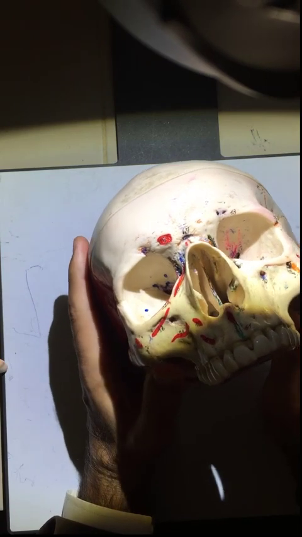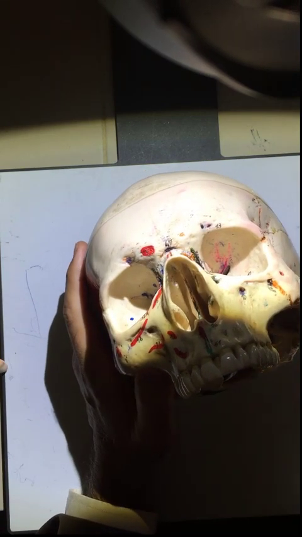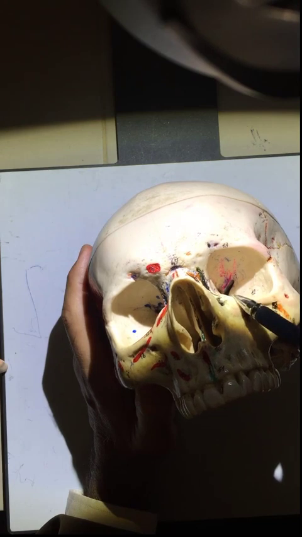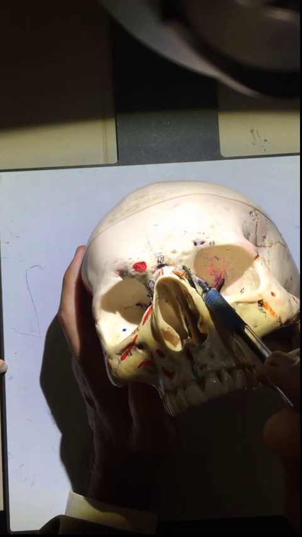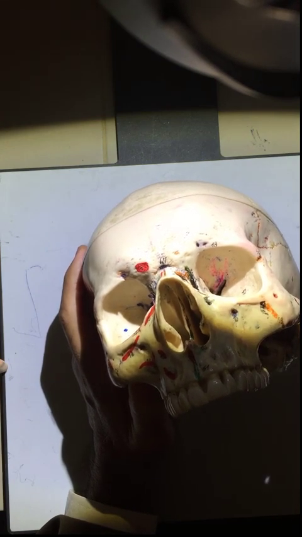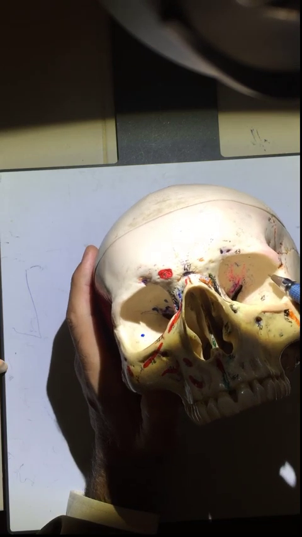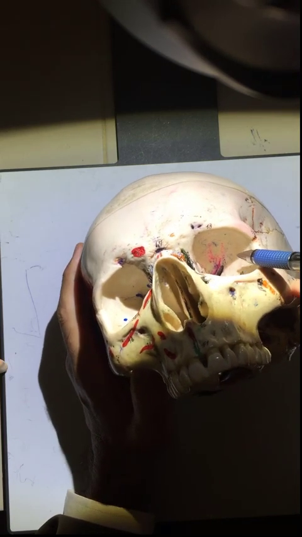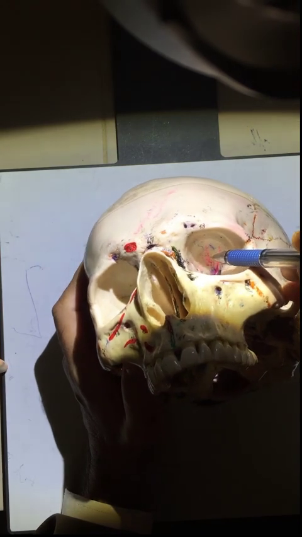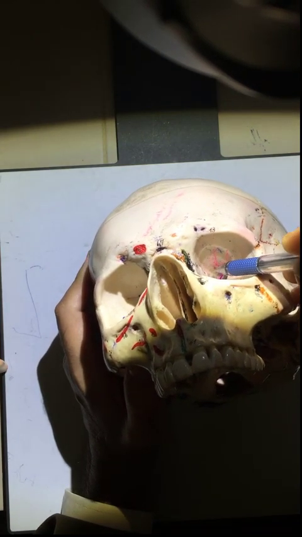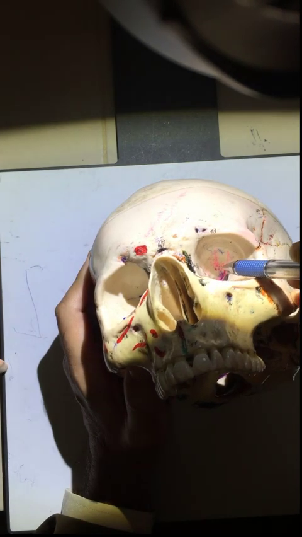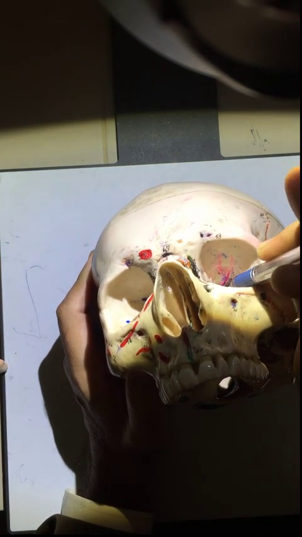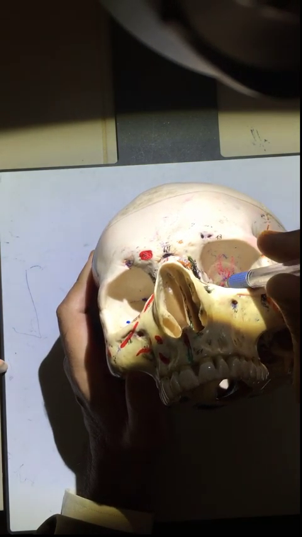The orbital cavity, as we see, has the roof, the floor, lateral wall, and medial wall. In the lateral wall, here we have greater wing of the sphenoid bone. We have lesser wing of the sphenoid bone. Between the lesser wing and the greater wing, we have superior orbital fissure.